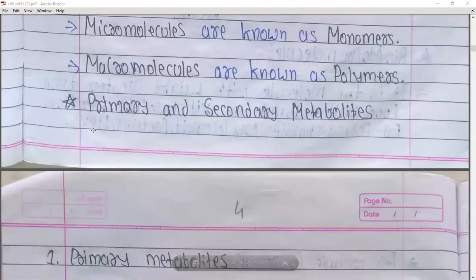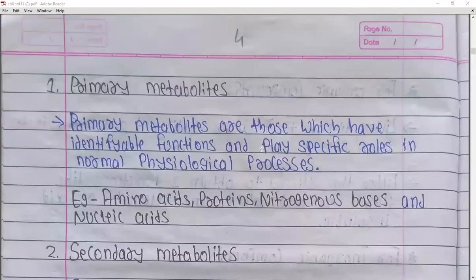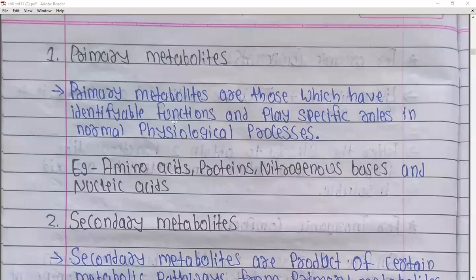Now, we are also going to see the primary and the secondary metabolites, right? So what are primary metabolites? Primary metabolites are those which have identifiable functions and play specific roles in normal physiological processes. Let's take an example to understand the primary metabolites. There are proteins in your body. For the formation of proteins, amino acids are needed, because the amino acids are said to be the building blocks of the protein. So for the formation of a protein, you need what? Amino acids. So proteins can be taken as a secondary metabolite, but for the production of that secondary metabolite, there should be the presence of a primary metabolite, right? And that primary metabolite is the amino acid. Just an example has been given to help you understand.